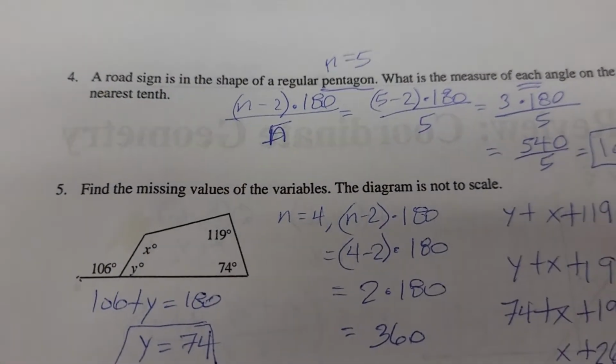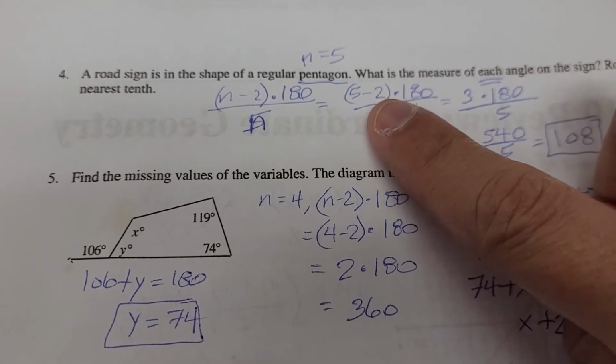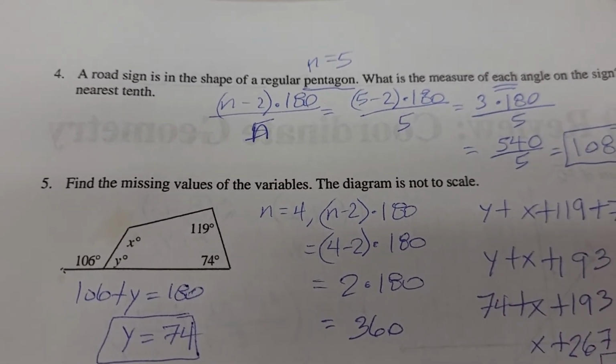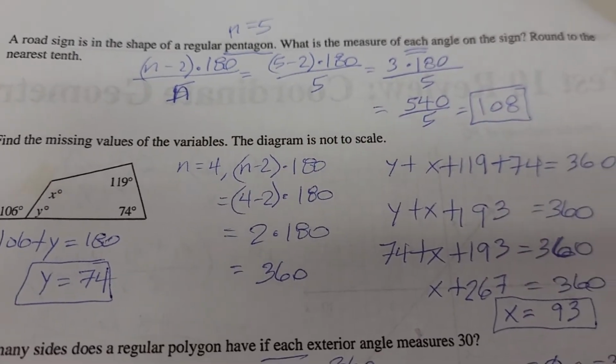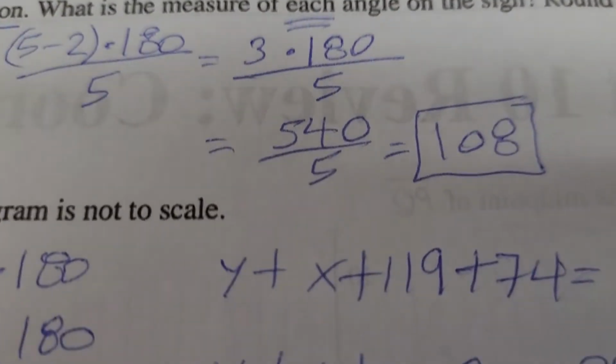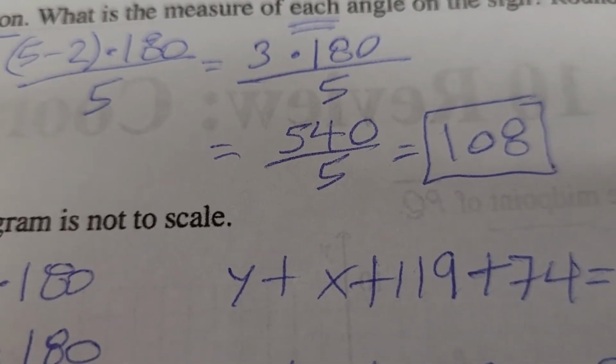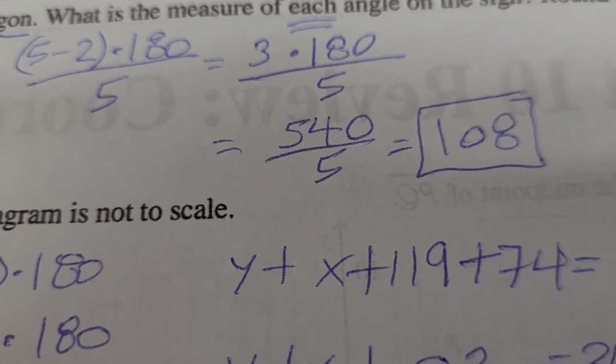But n is 5, so I'm just going to plug the 5 in here. So 5 minus 2 is 3 times 180, and then I'm dividing that by 5. The 3 times 180 is going to be 540, divided by 5. That's going to give me 108.